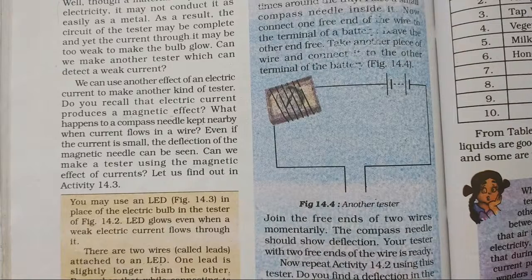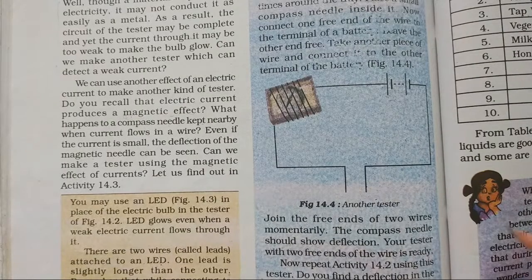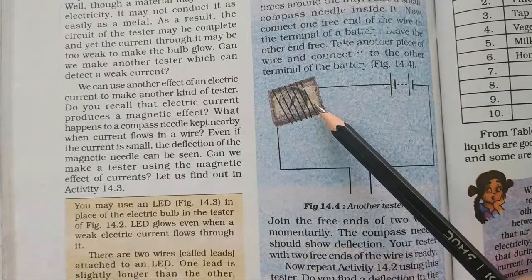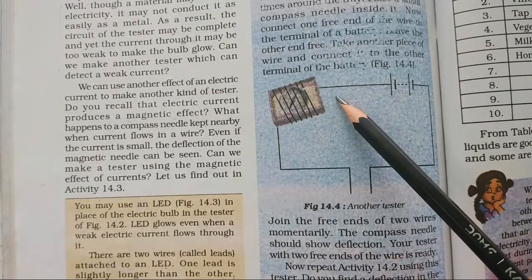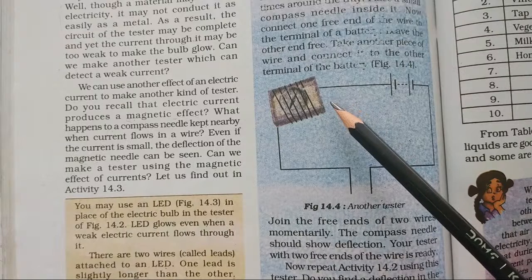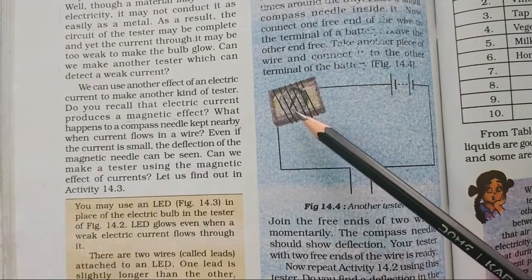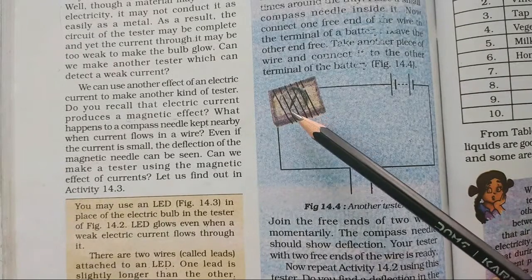Do you think there is a magnetic field around other devices too? If you have a magnetic compass at home, you can try that out. Take the magnetic compass near a television, near an electric wire, near any device where electricity is flowing, and you will see that the magnetic compass actually gets deflected. Why does this happen?